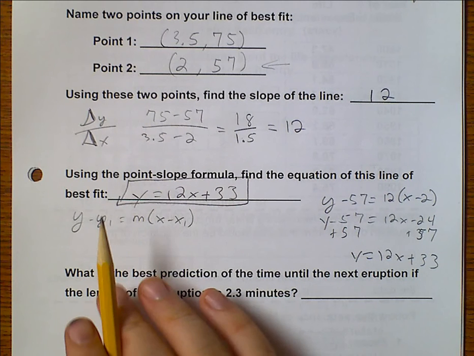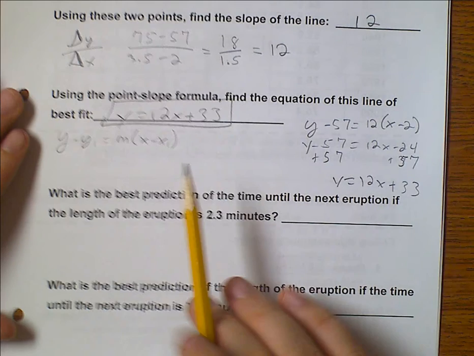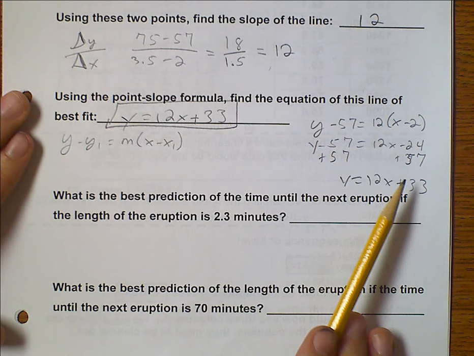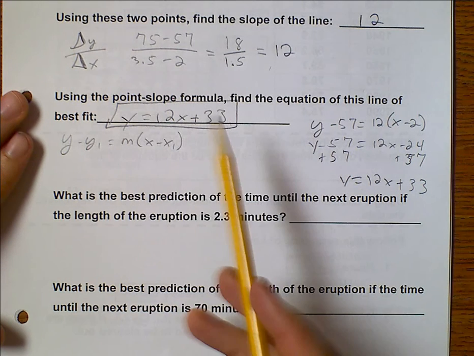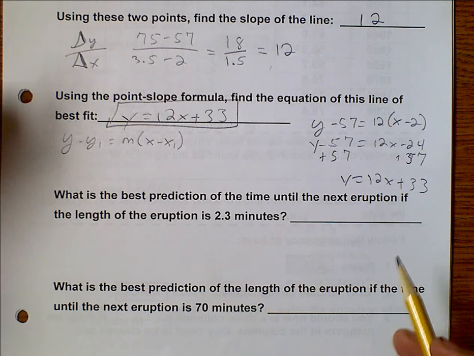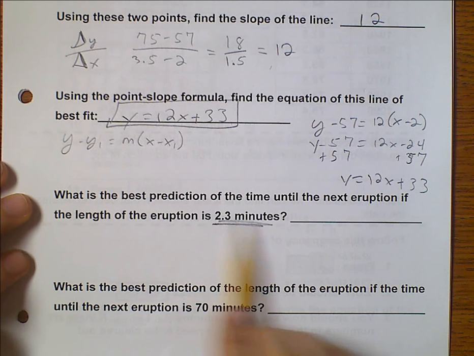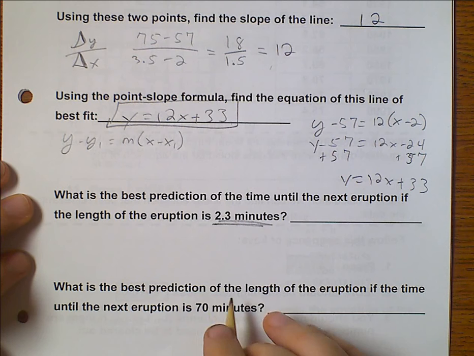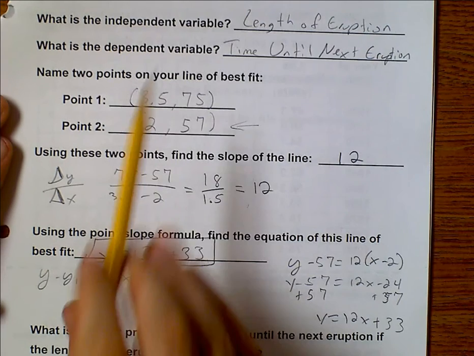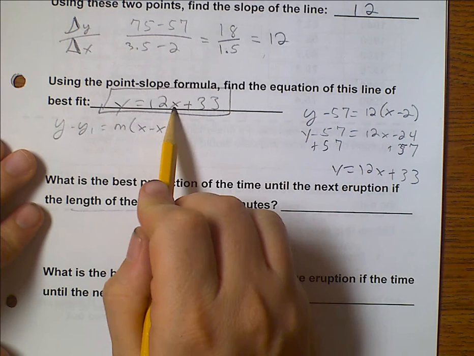Now, we've gotten our equation because we found the slope and we used point slope to find the equation of our line. Now we need to predict how long if our eruption is 2.3 minutes. Well, the length of my eruption is my independent variable. It's my x variable. So I replace this x with 2.3.